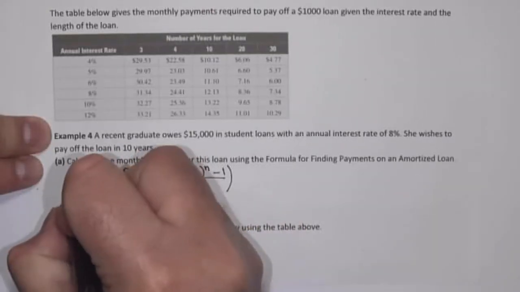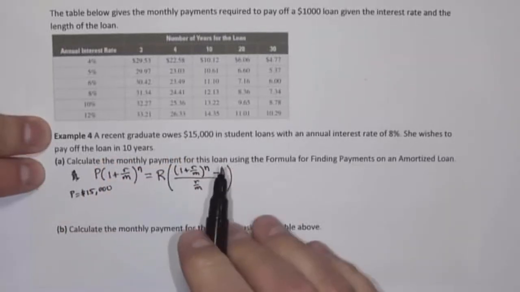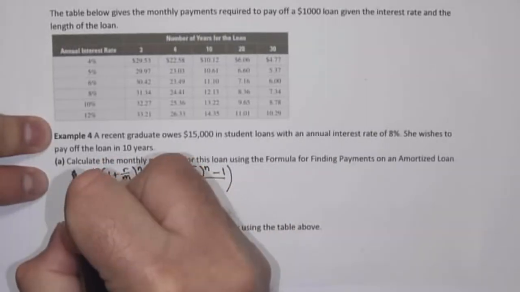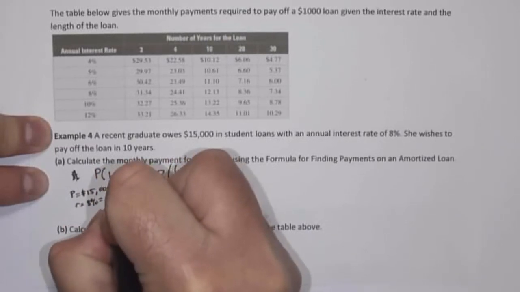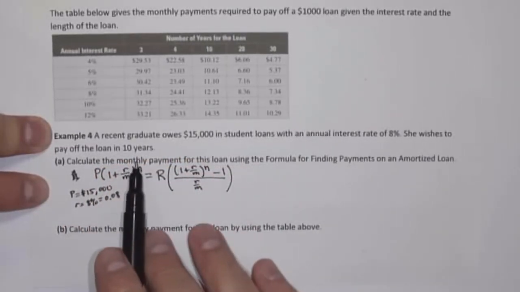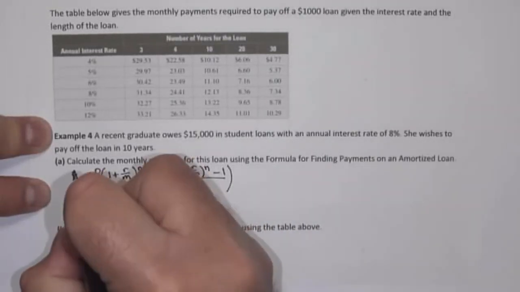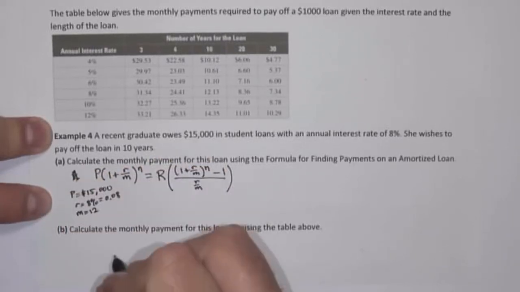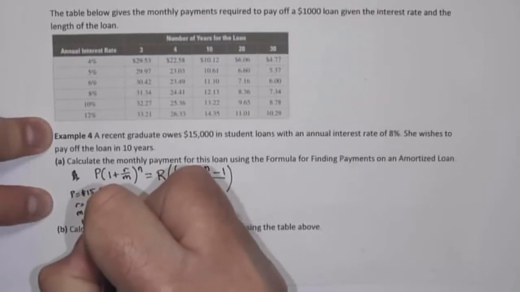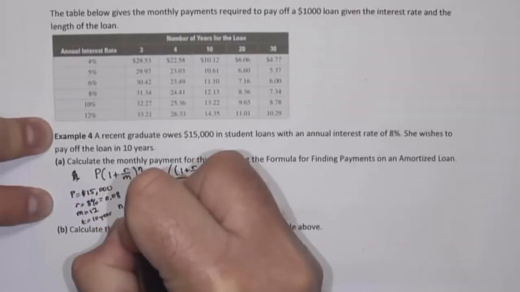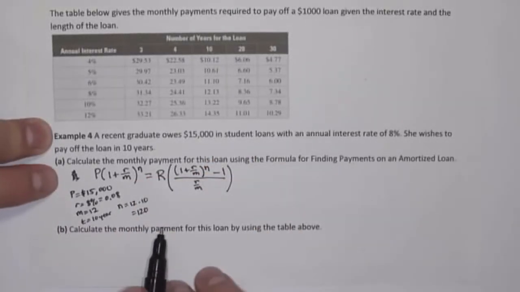That's the amount of the loan. So P equals $15,000. The interest rate's 8%, so r equals 8% or 0.08. We know that we're compounding monthly because we're making monthly payments, so m equals 12. And we know we're going to pay off the loan in 10 years, so t equals 10 years, which means n is equal to 12 times 10, which is 120. So we're going to make 120 payments.